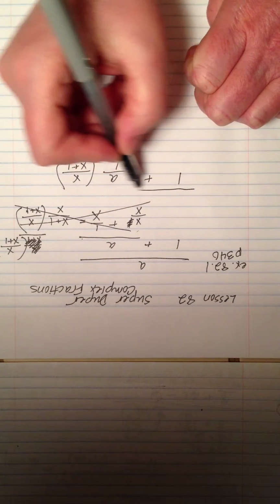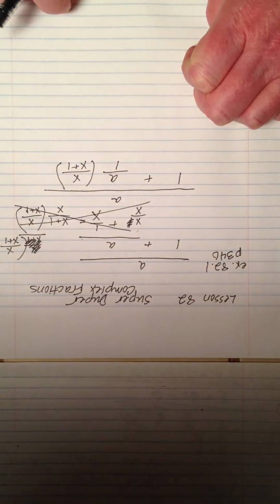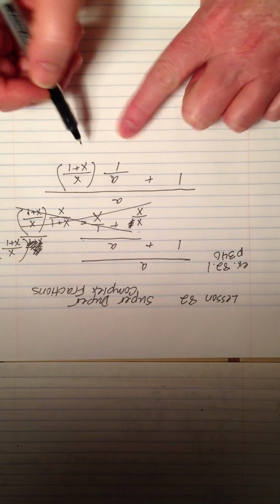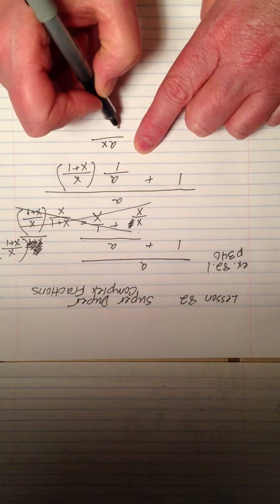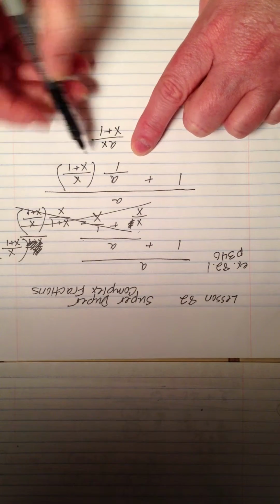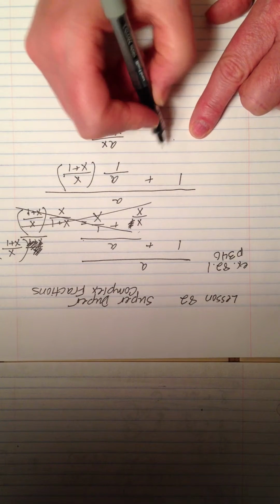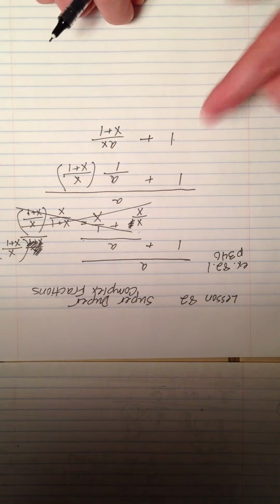And of course, this is still all over a. All right, so now I'm going to multiply. This much turns to ax over x plus 1. Okay, so that takes care of that. But now look, we're adding it to 1 again.